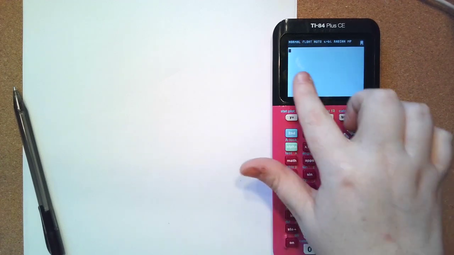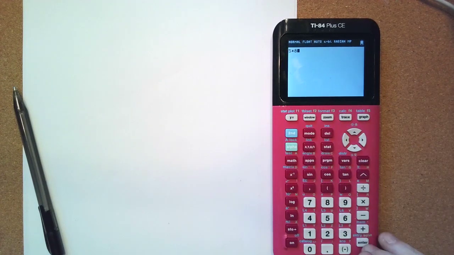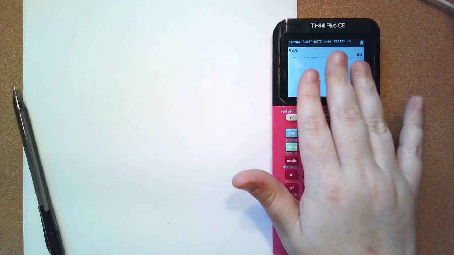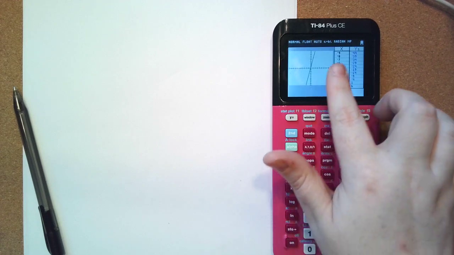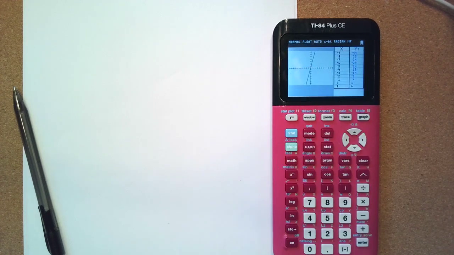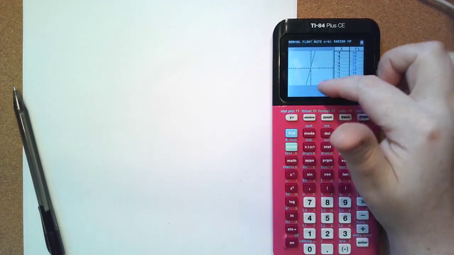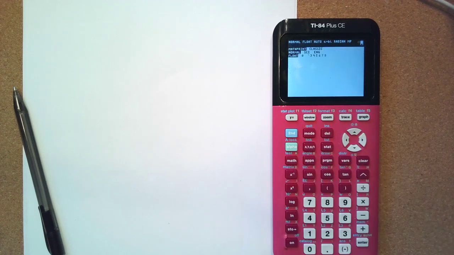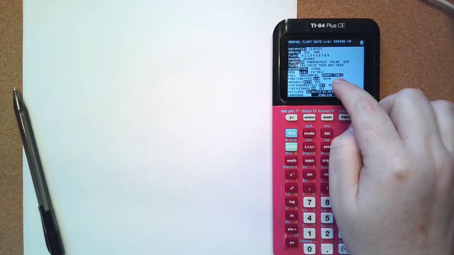I still have my regular screen for normal math, so I can still do normal math here, but then my graph, I can see my table along with my graph. So I can actually see the coordinates as I'm moving. So that's the graph table.